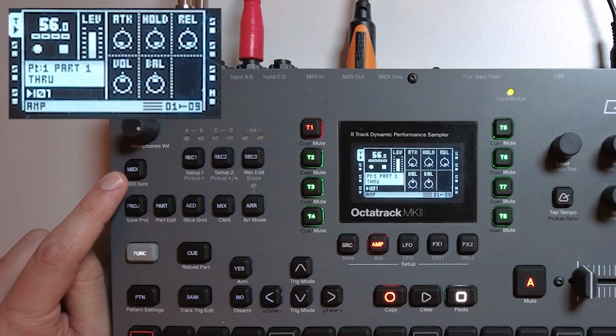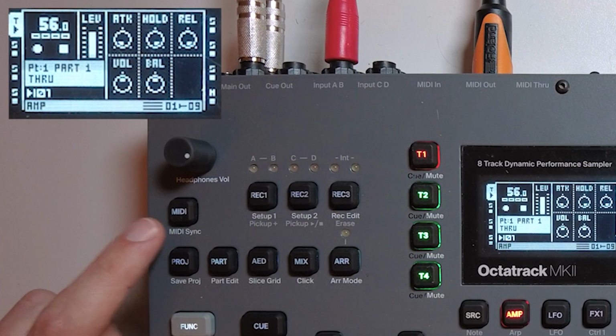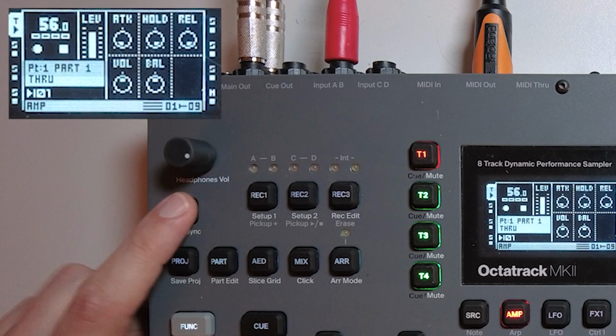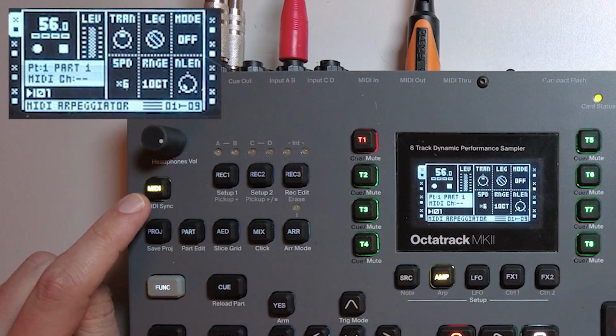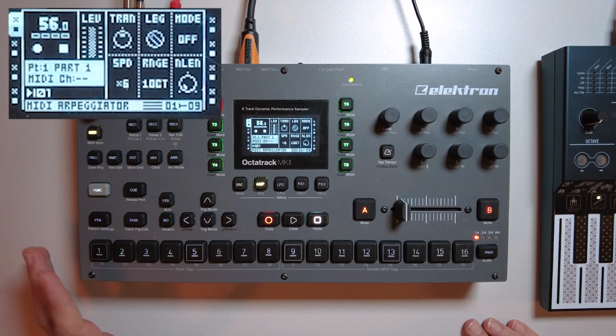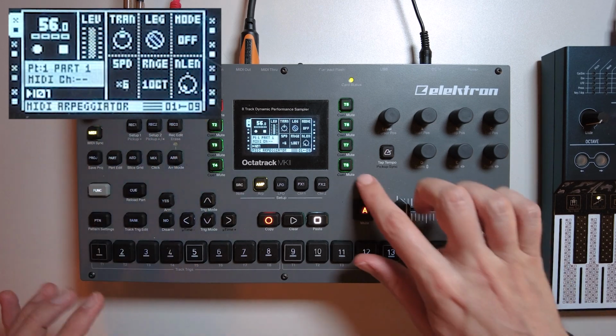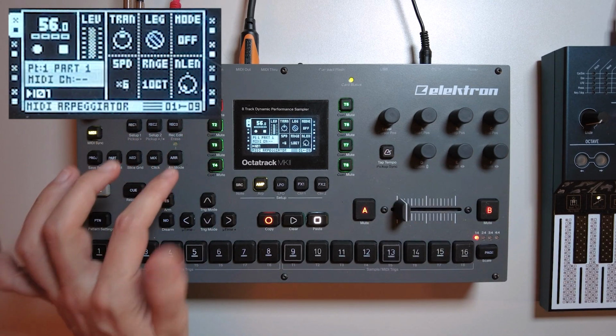Let's have a look at this MIDI button on the top left here. That's how you get to the MIDI sequencer. And you press the button when it's lit. This means you're in MIDI mode now, and now the buttons T1 to T8 represent 8 MIDI tracks.